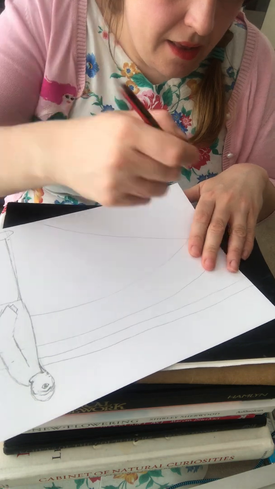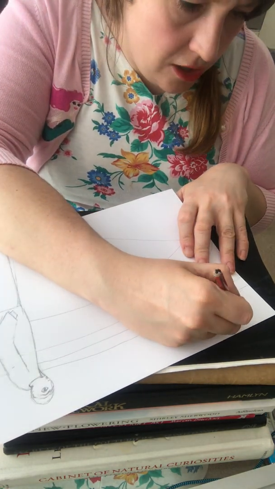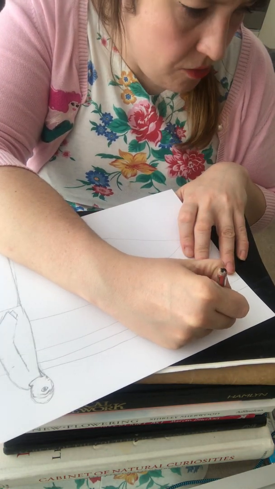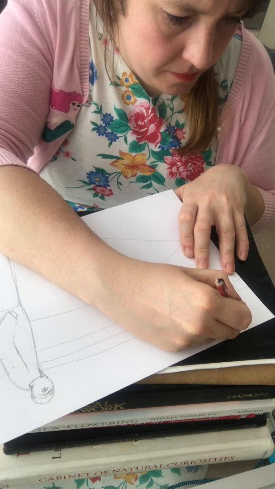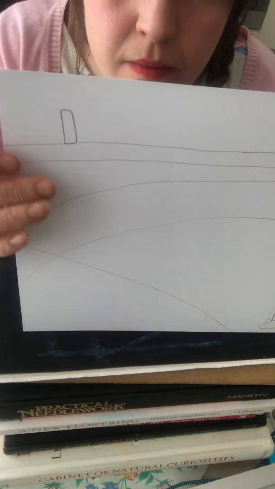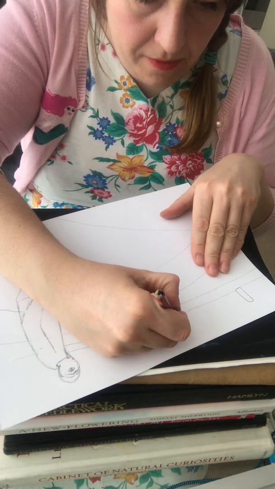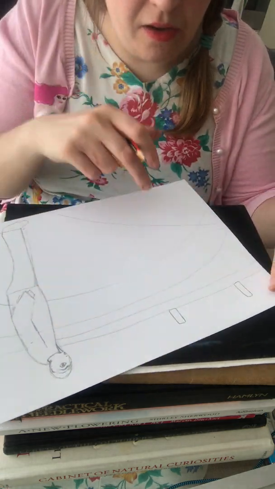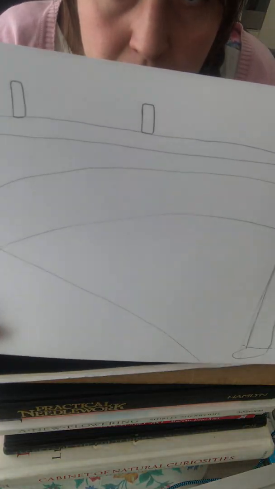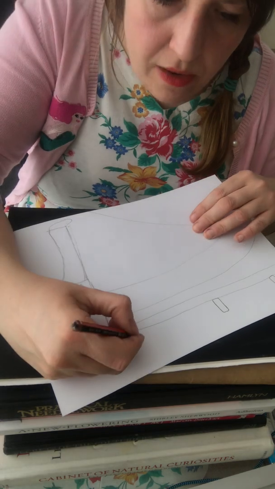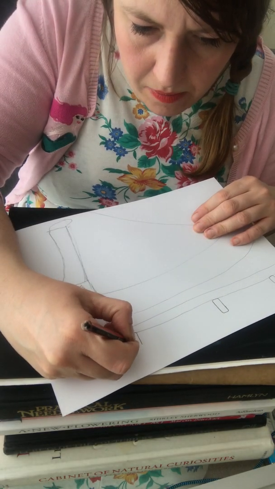And for the fence, I'm going to do a short rectangle. And then about roughly 7 centimetres on from that, 7 to 10 centimetres, I'm going to do another rectangle. I'm going to fit 3 of them in, one next to the person's face.